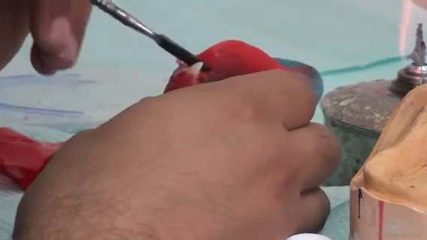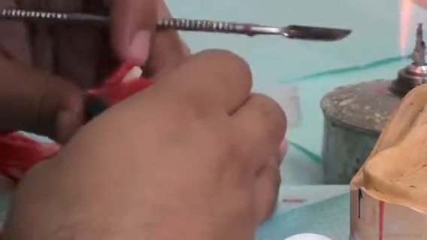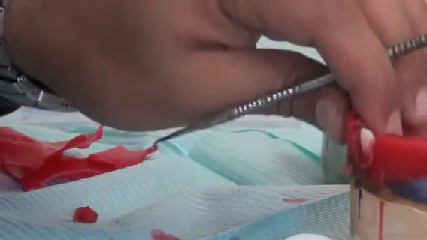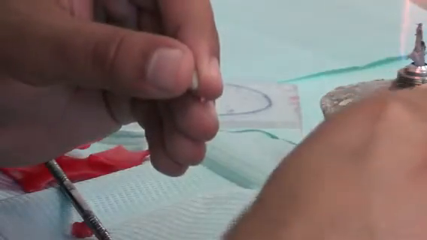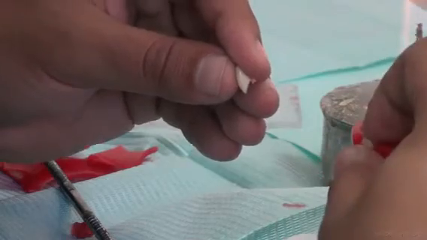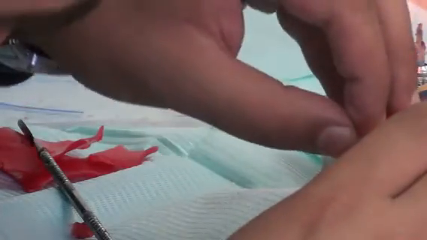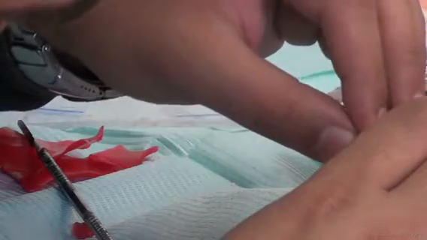Fixing the tooth in place by melting the wax around it. When the wax is molten around the tooth, it will become soft and more adherent, so it fixes the tooth into place. Now we're taking the other central incisor because we want to observe and preserve the midline.